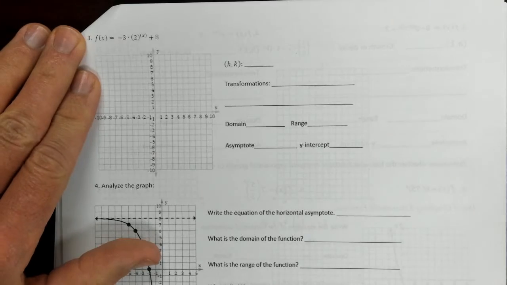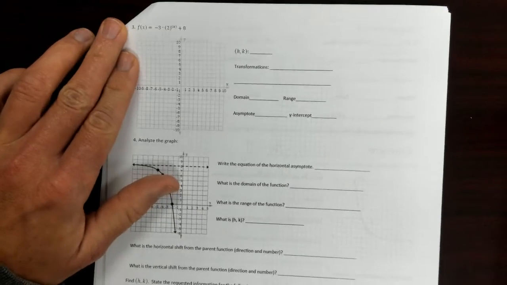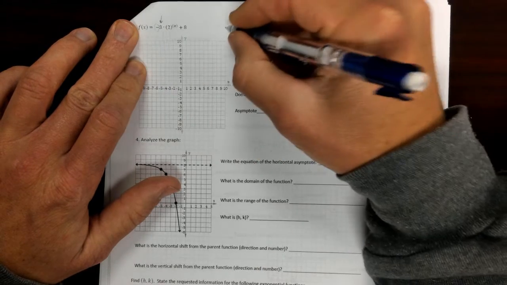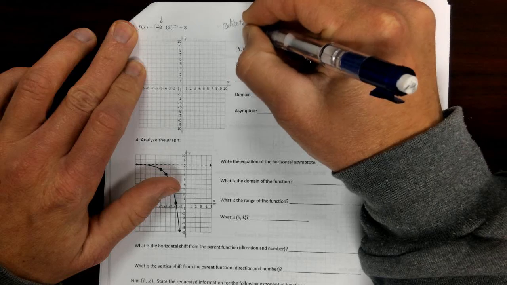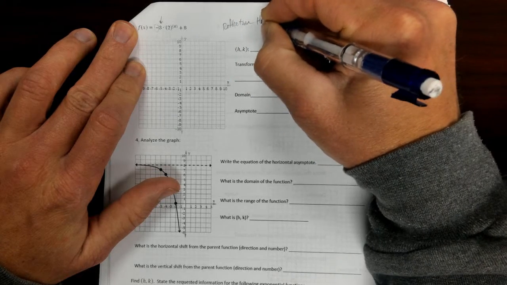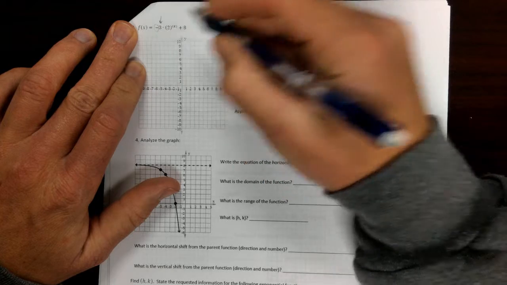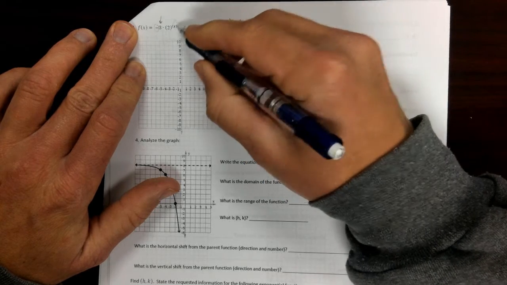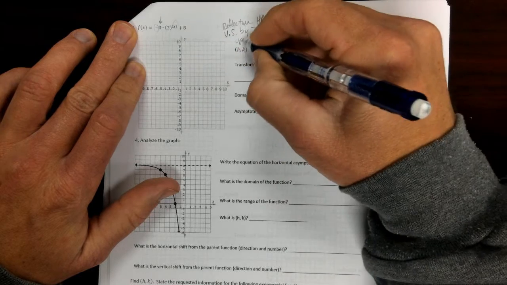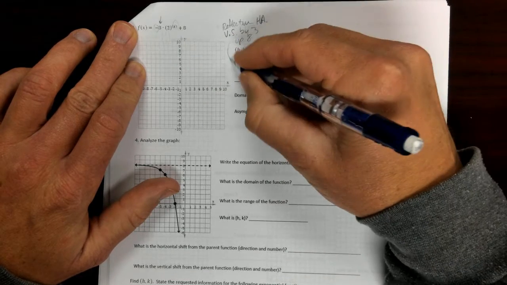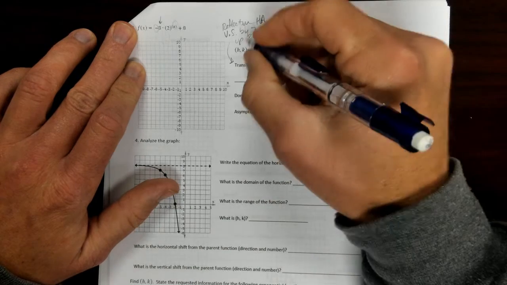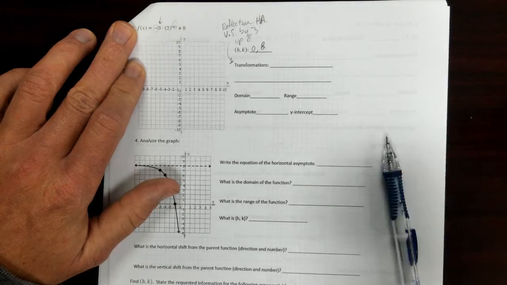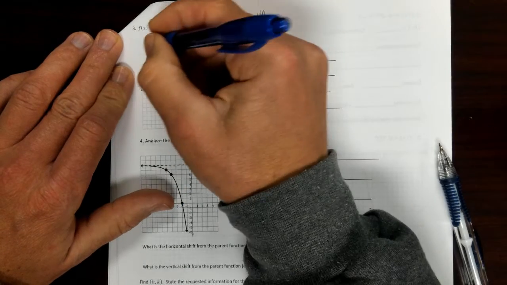Number 3, I have a -3 as my a value. Okay, so this is going to be a reflection across the horizontal asymptote. We have a vertical stretch by 3. We have no h value, so it's still at 0, but we went up 8 units. Alright, so those are my transformations. Alright, h is 0, k is 8, so my new horizontal asymptote is going to be at +8.